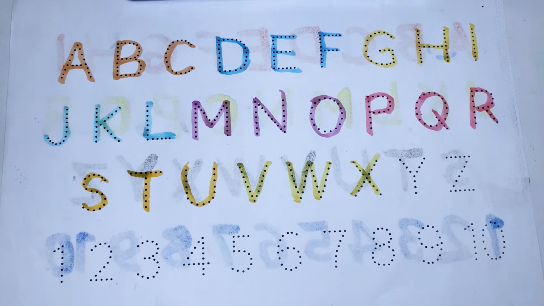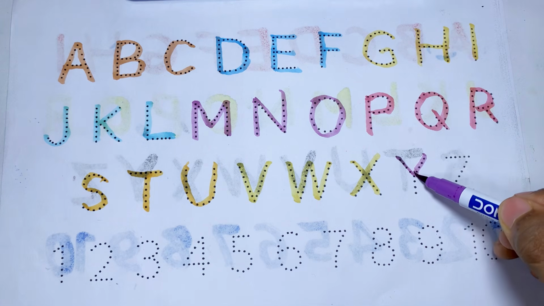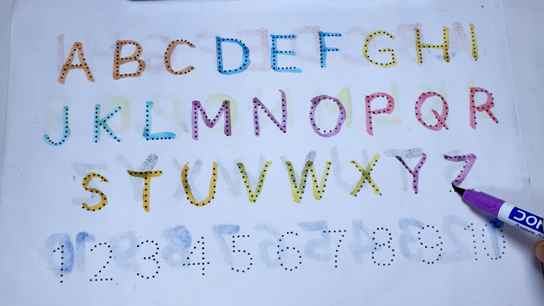Kids, now you draw Y. Y for yo-yo. Z for zebra. Kids, now you draw numbers.